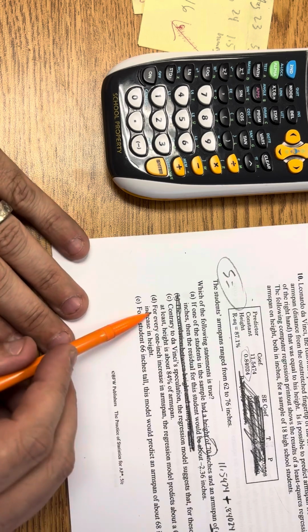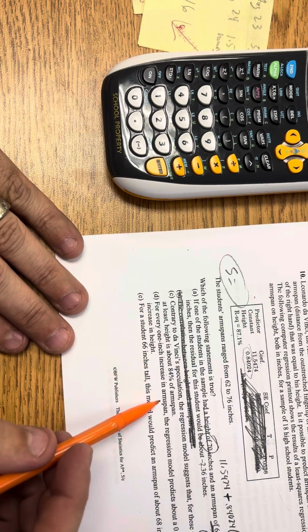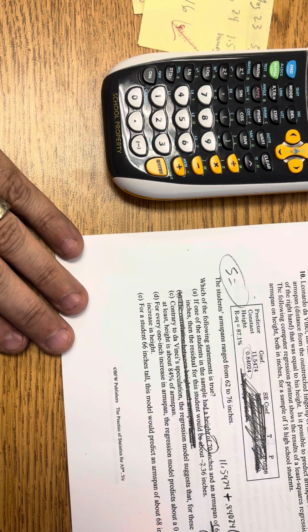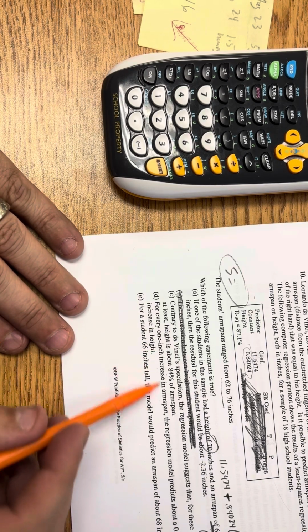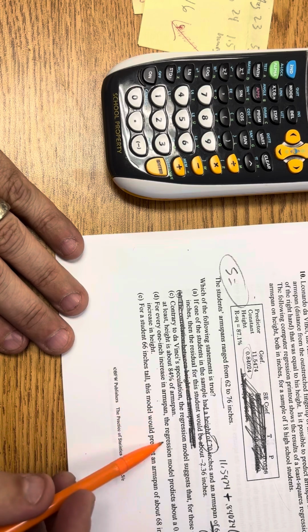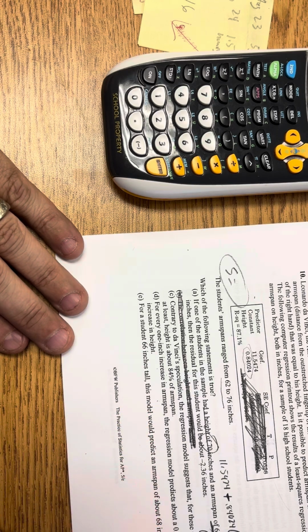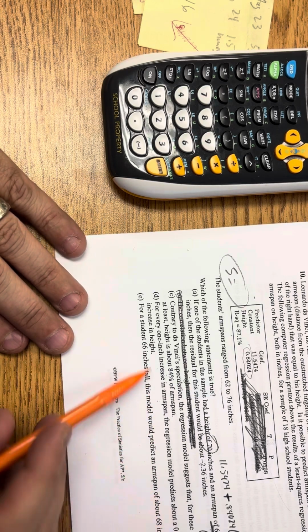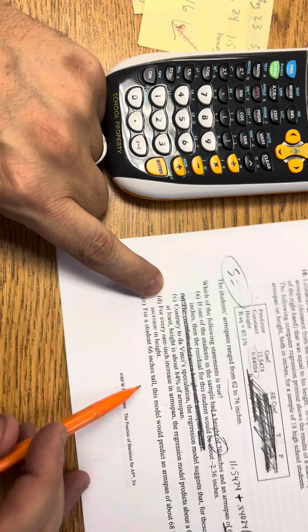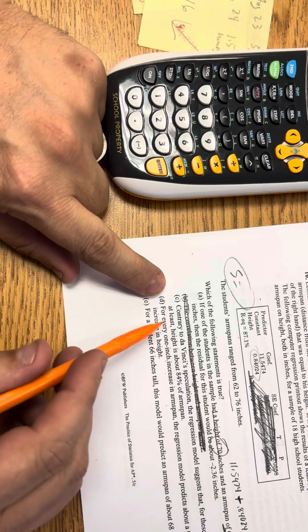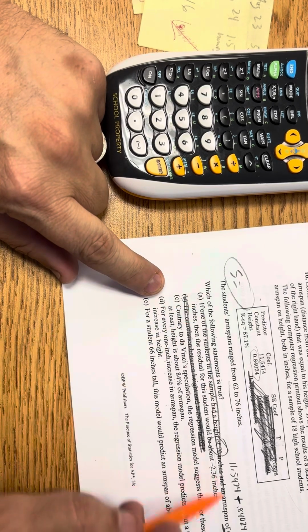That's a maybe. For every 1 inch increase in arm span, the regression model predicts about a 0.84 inch increase of height. Actually, I believe that's right. Maybe I wrote down the last one right. That one seems correct. This one definitely does not seem correct.